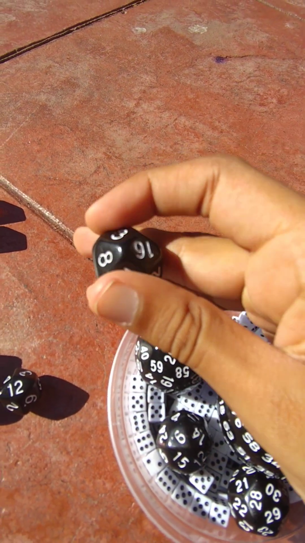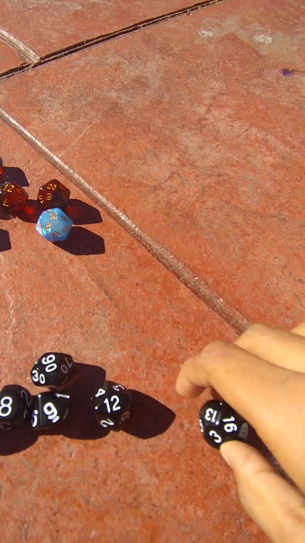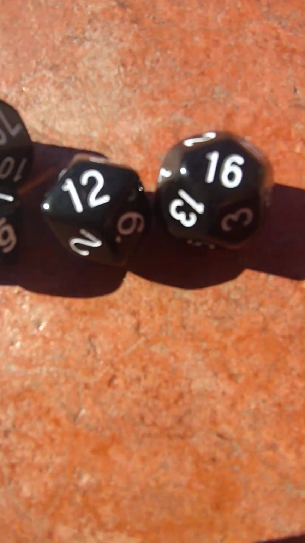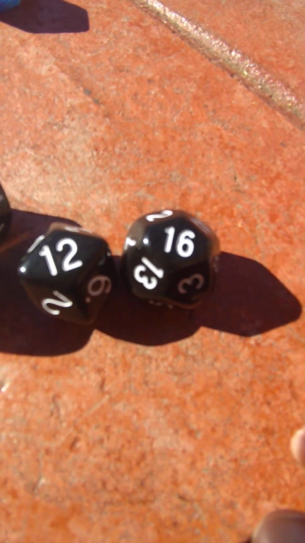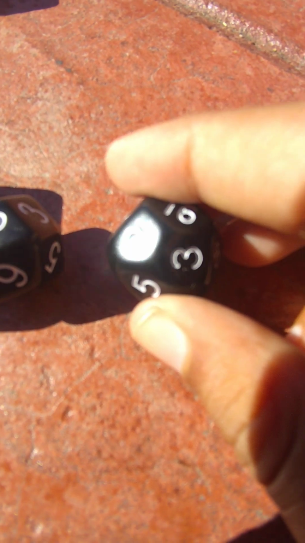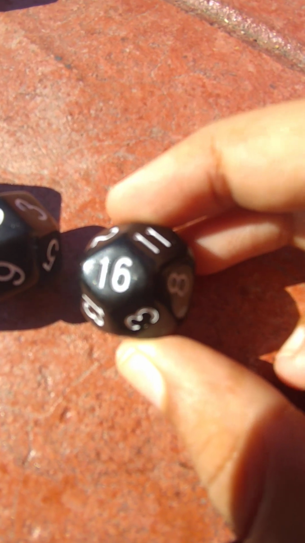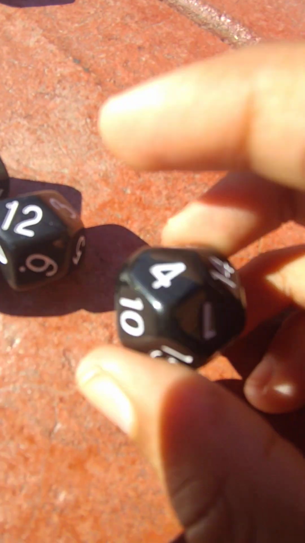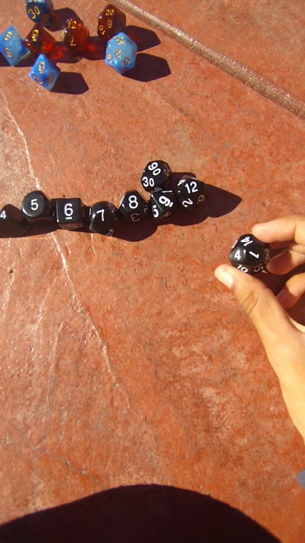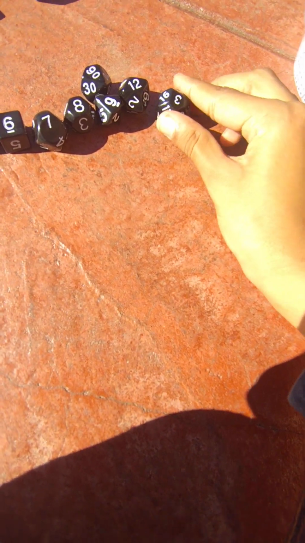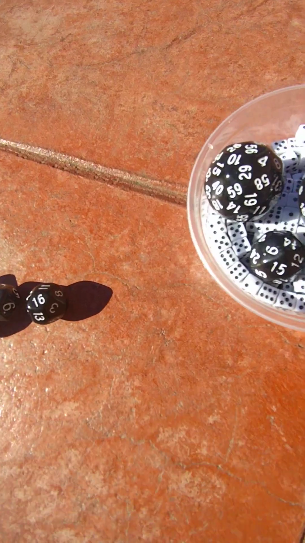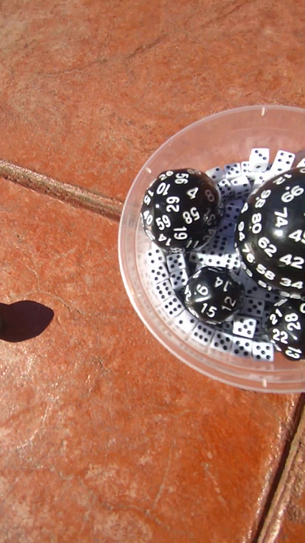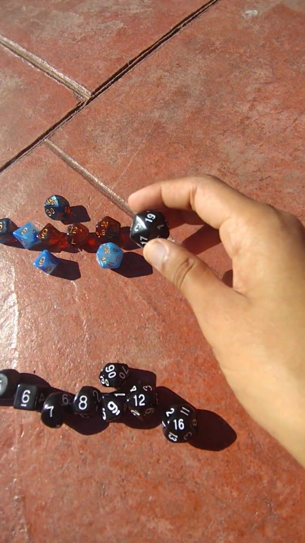I have a 16-sided dice in the shape of an irregular pentagon or a hexagon. Sometimes just that. I have a 20-sided dice, just like that.